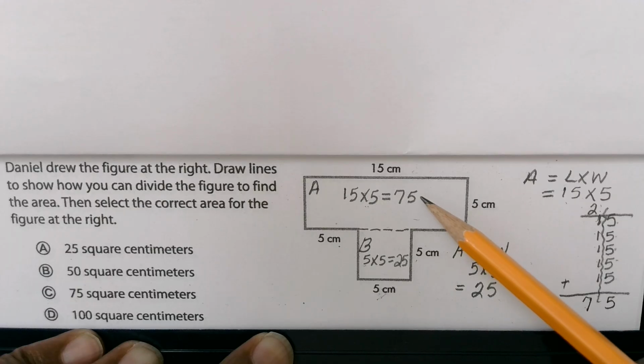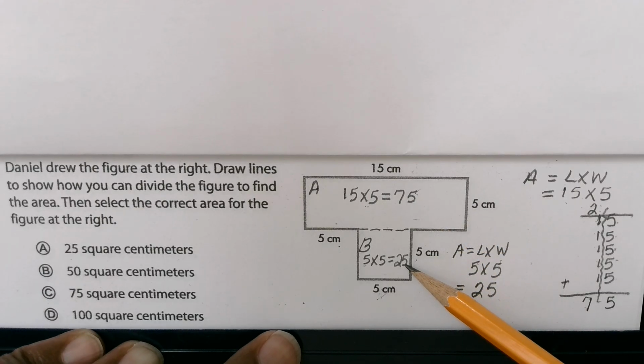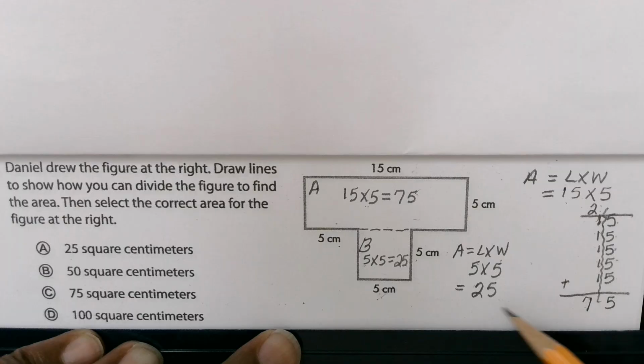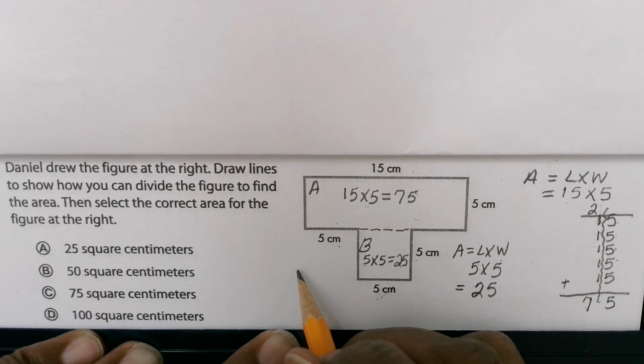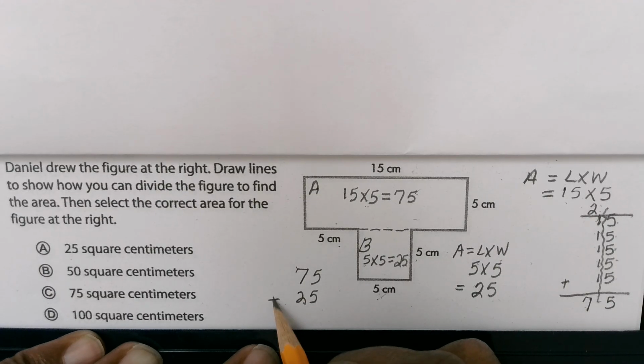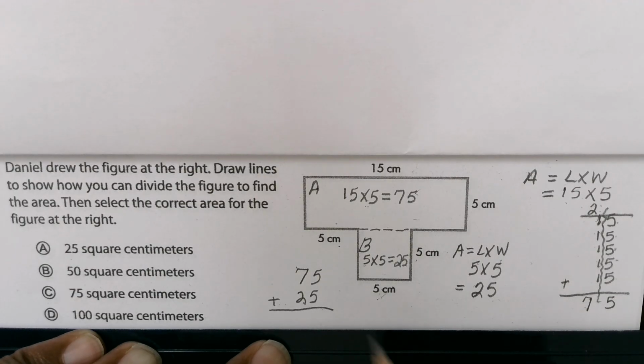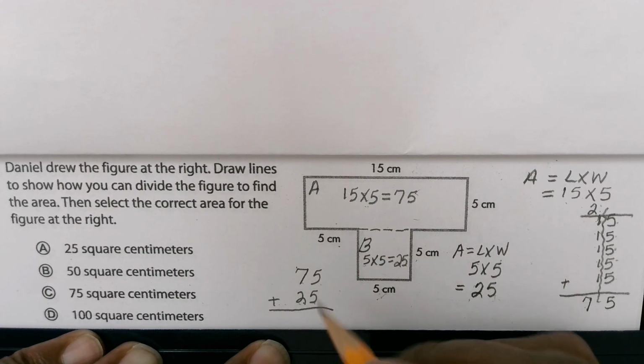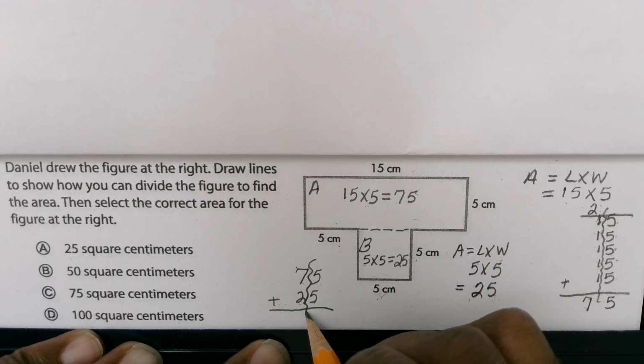So box A's area is 75, and box B's is 25. Now I want to add them up: 75 plus 25. 5 in the ones and 7 in the tens, 5 in the ones and 2 in the tens. I make sure I'm lining everything up, and I put my line in the middle to separate my ones and my tens.